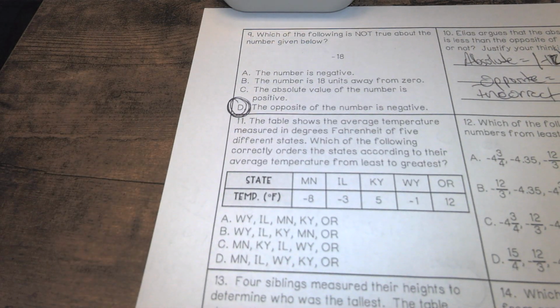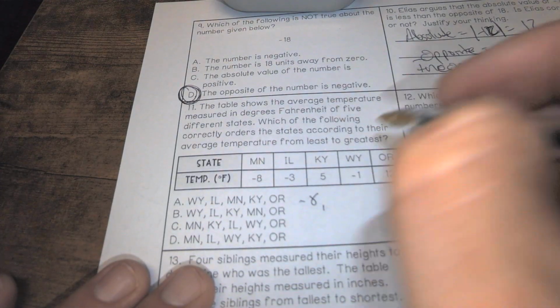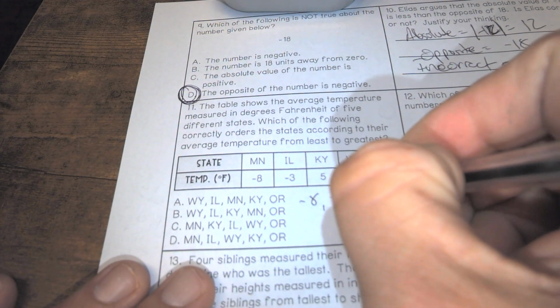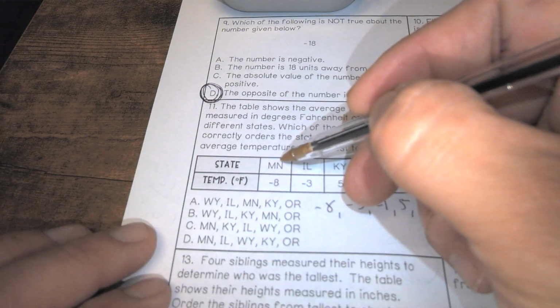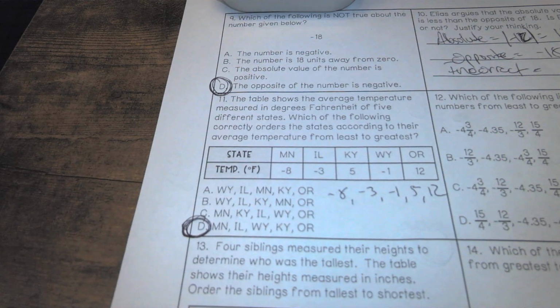Number 11, the table shows the average temperatures for 5 states. They want you to pick which one is ordered from least to greatest. So if you look, the very least is negative 8. Then we have negative 3, negative 1, 5, and 12. So we have to start with Minnesota and then go to Illinois. So the only one is letter D.